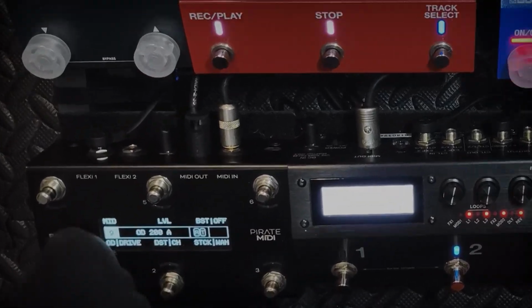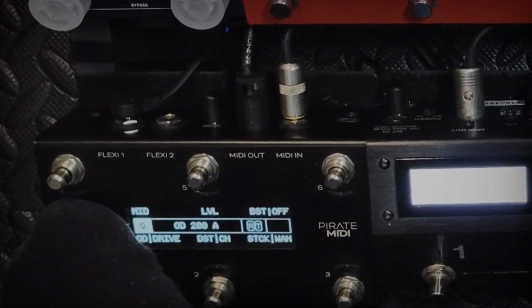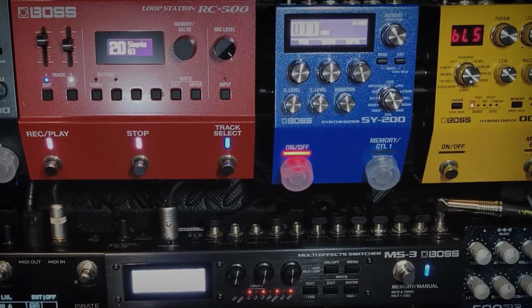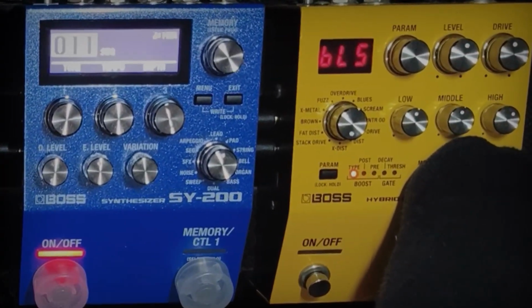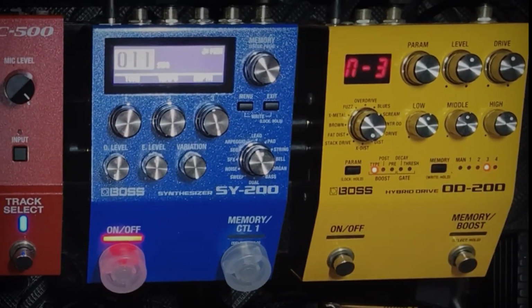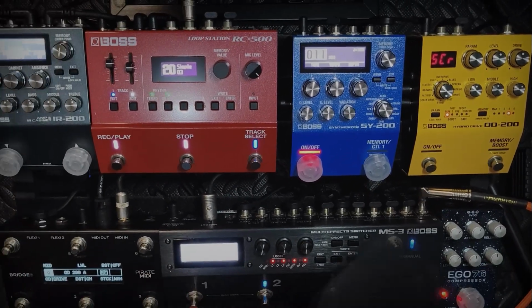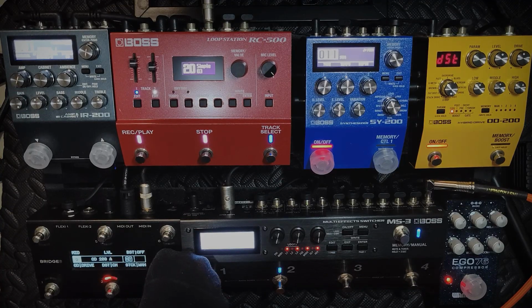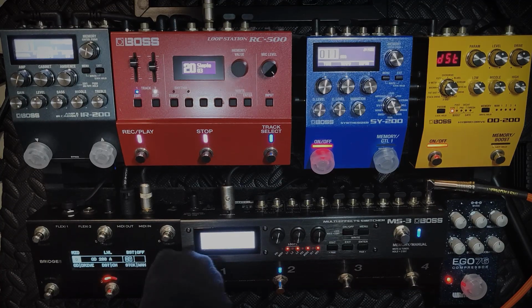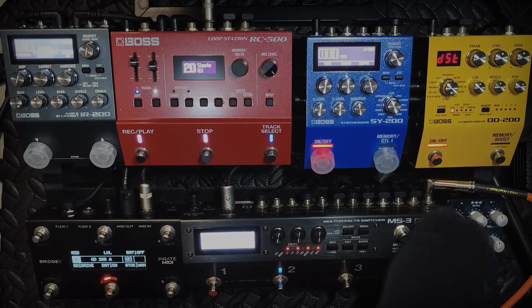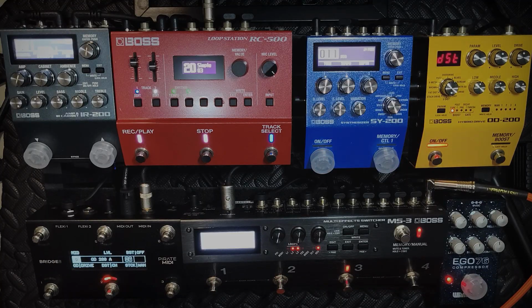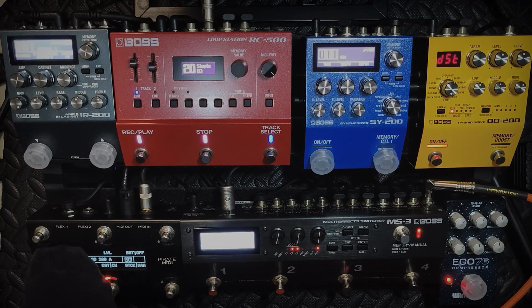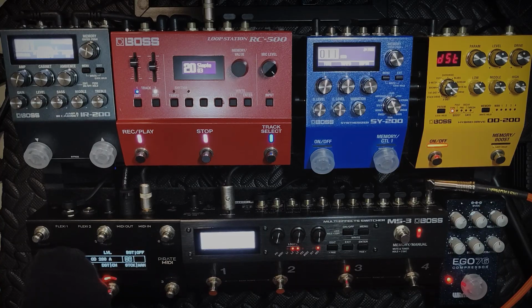So in the Bridge 6 here, I've assigned foot switch number 4 to control the middle EQ in the 3-band EQ to boost it, and foot switch number 6 to turn on the boost feature of the OD200. So right now we have a distortion sound. If I press foot switch number 4, it will give me a mid boost.